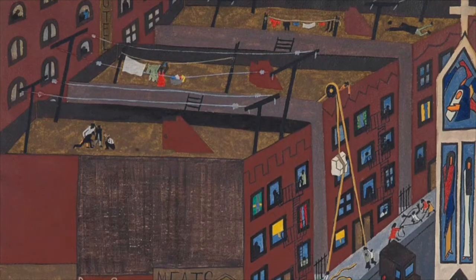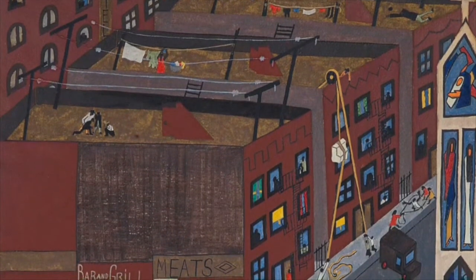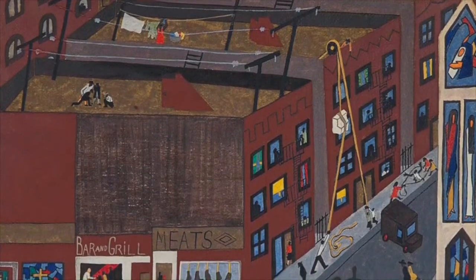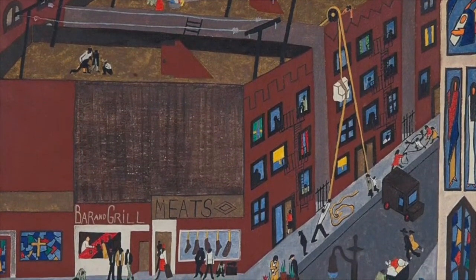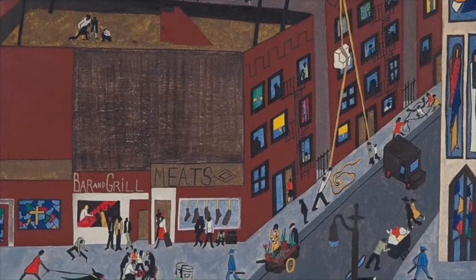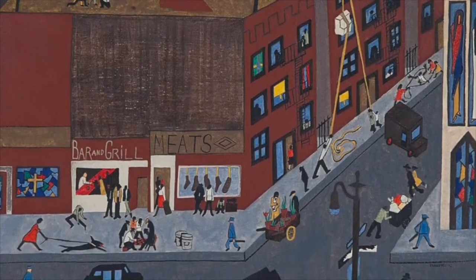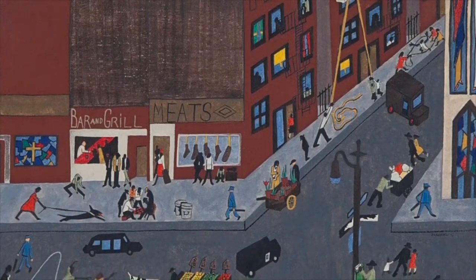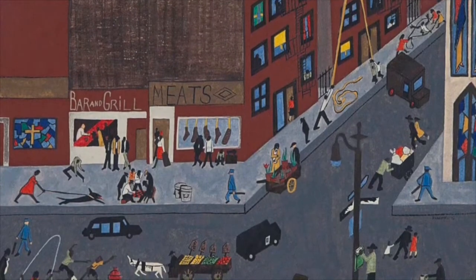When Jacob was 12, his mother and his family moved to Harlem. It was here that Jacob was able to foster a love for art. He took classes from famous sculptor Augustus Savage. He began to create and make unique paintings, sculptures, and works of art that told a story and that carried a special narrative quality.